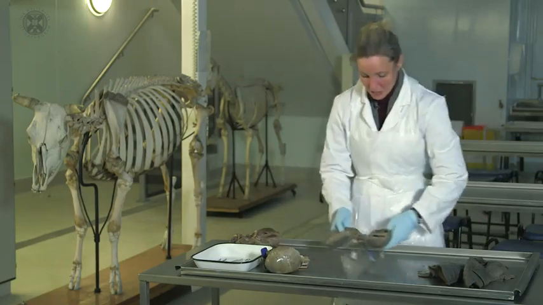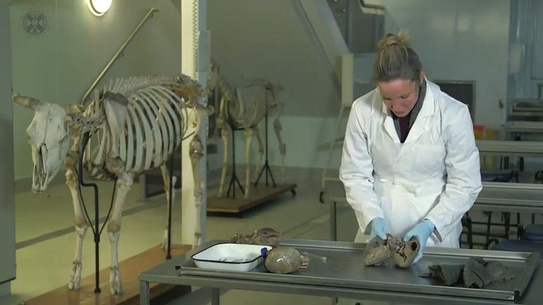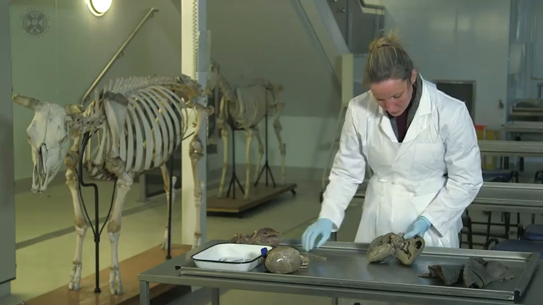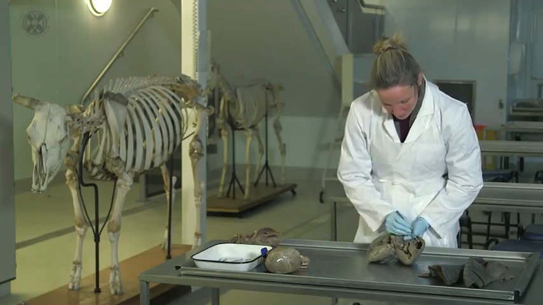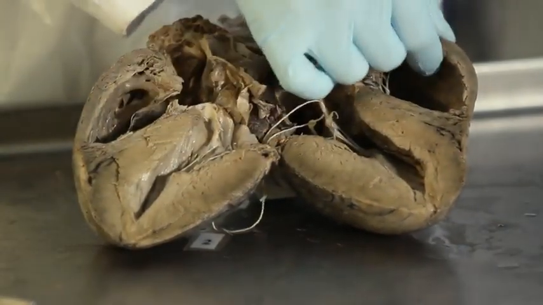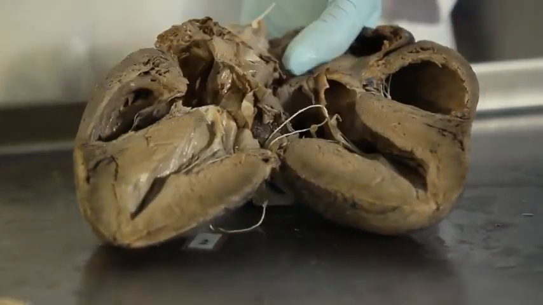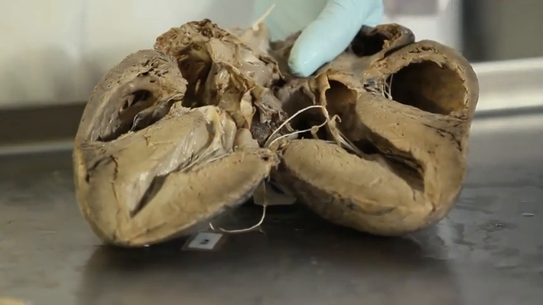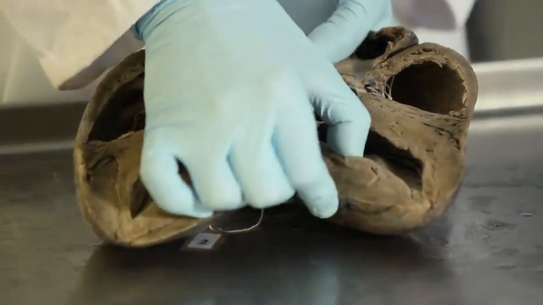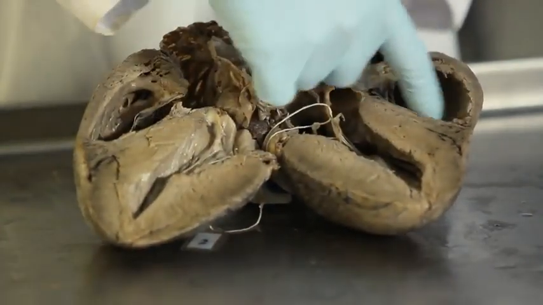Now we'll have a look inside of the heart itself. So this heart has just been sliced in two so that you can see the actual chambers themselves. And one thing that's immediately obvious is the difference in the thickness of the walls of the ventricles. So the left ventricle is the one that's pumping the blood all the way around the body, so it really needs to work hard. So you can see how thick the wall is on this. So this would be the left ventricle here, and this would be the right ventricle.